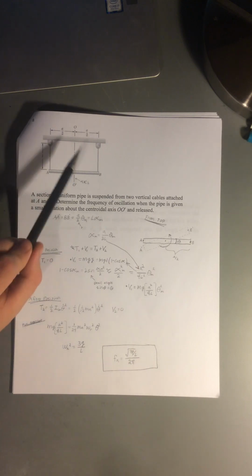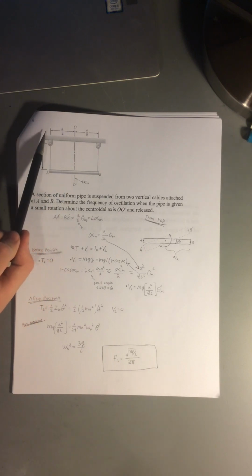Okay, so for problem number 8 here, we're once again going to use the work and energy equations to be able to solve the problem. In this problem we have this pipe here. We're told it's a pipe that's suspended from these cables, and we're not given any numerical values here. We're just given the ratios. So this is length L for these cables, and the distance from this axis to the end of the cable here is A over 2.